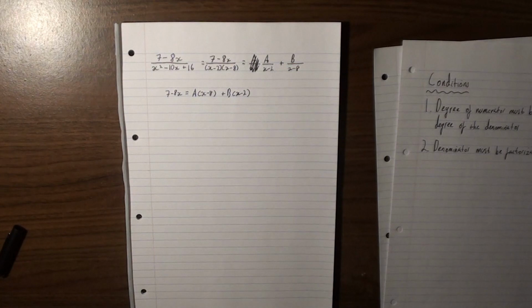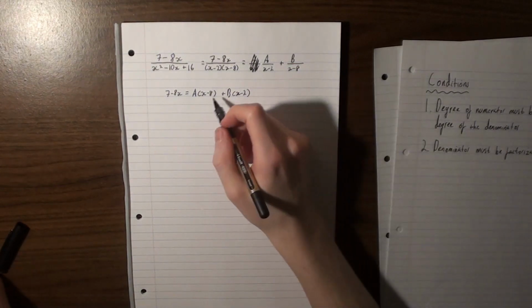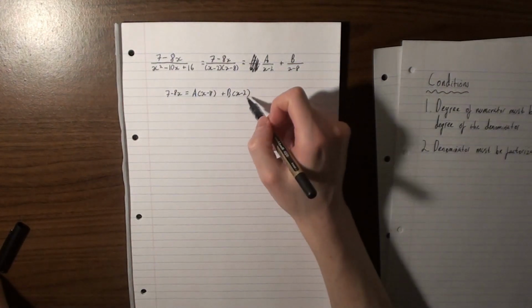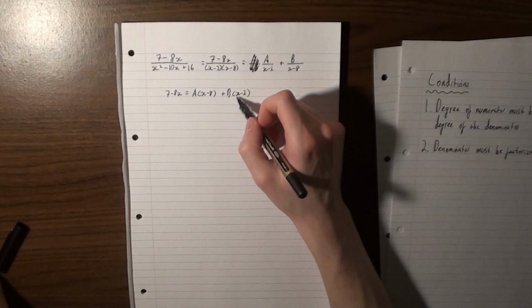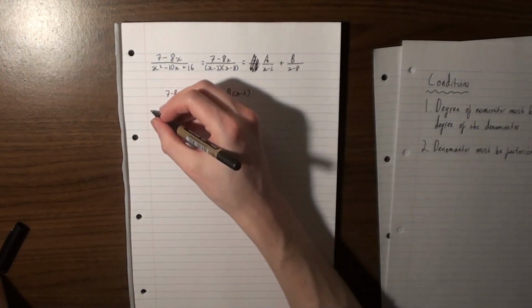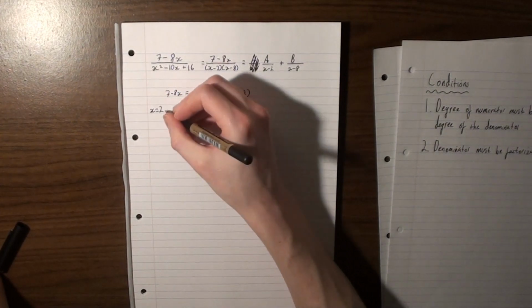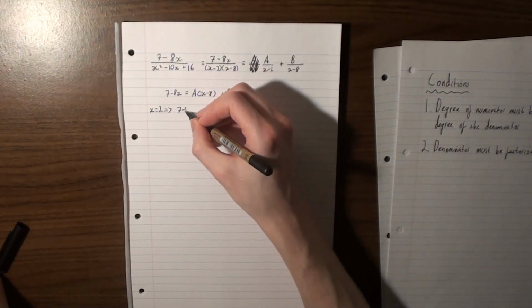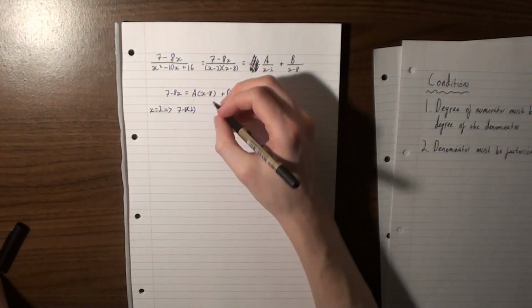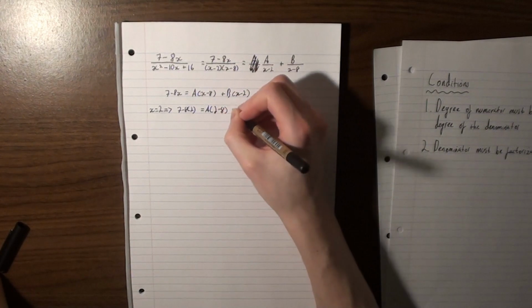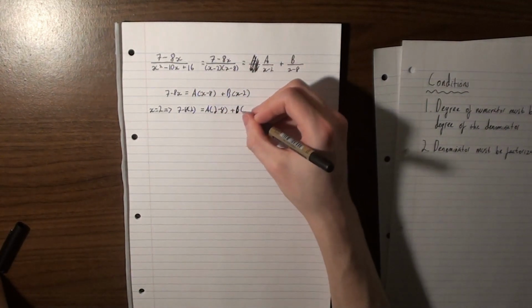And here we have our formative equation. Let's choose some values to eliminate some stuff. So thinking about what would get rid of, let's get rid of b first. If I put, say, 2 in here, 2 minus 2 gives you 0, so I know that would eliminate b. So x is equal to 2 implies that 7 minus 8 times 2 is equal to a times 2 minus 8 plus b times 2 minus 2.